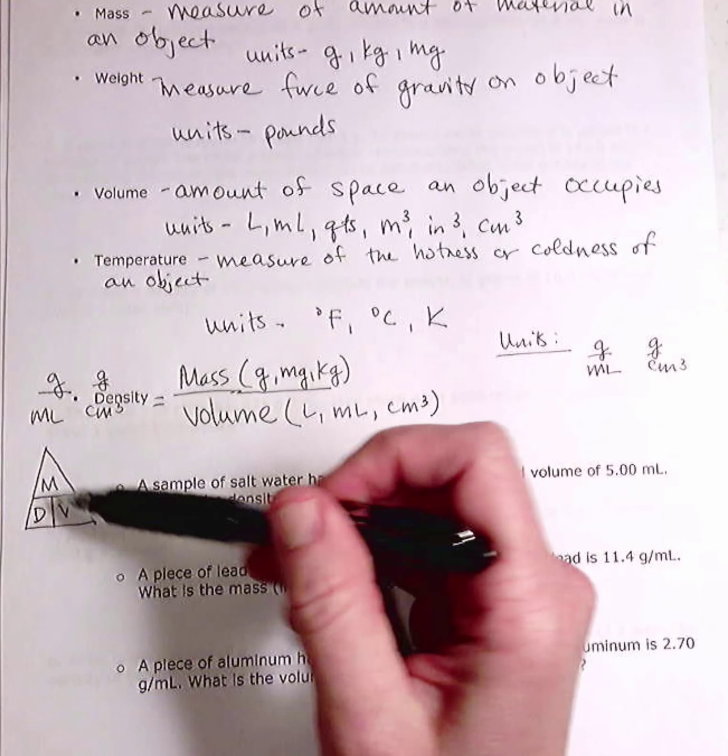So in this case, if you look at this first question, a sample of salt water has a mass of 6.25 grams and a volume of 5 milliliters. What is the density? So density is going to be mass over volume. So I would say density equals mass over volume, and I would plug in 6.25 grams, divide that by 5 milliliters, and use my calculator. So 6.25 divided by 5, 1.25 grams per milliliter.